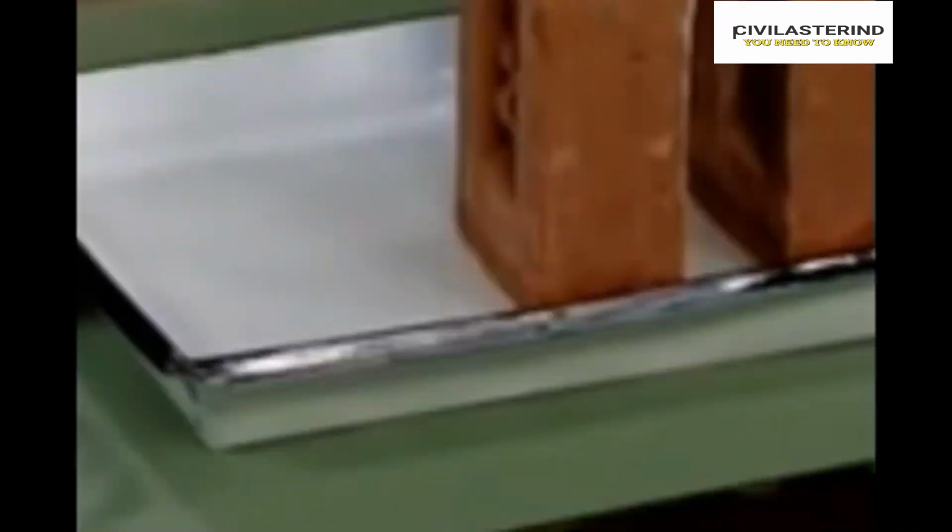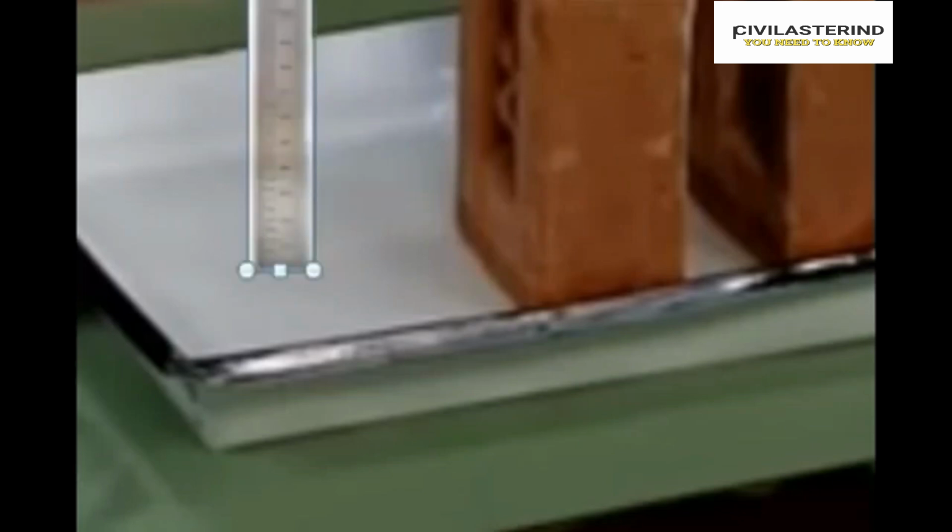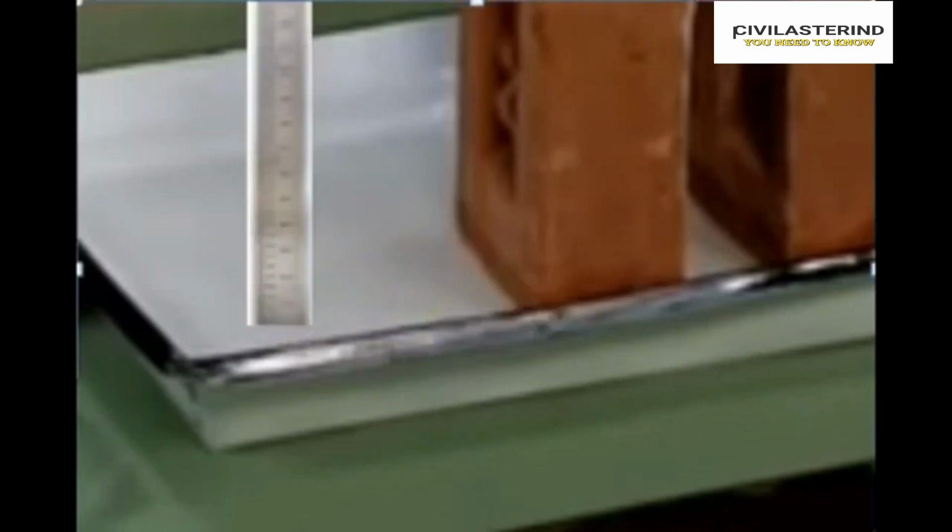Next, after pouring the water into the tray, we place the 5 bricks inside the tray so that they can absorb water. After they have absorbed water, again we will place the scale inside the tray like this and maintain the level of the water inside the tray up to a level of 2.5 centimeters.